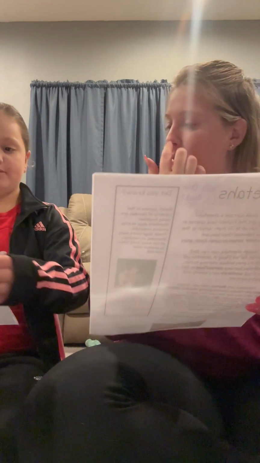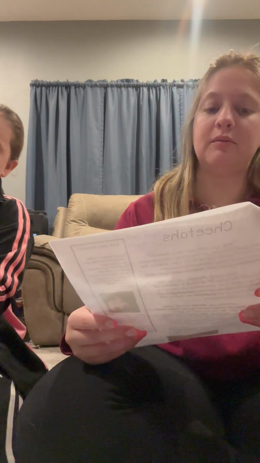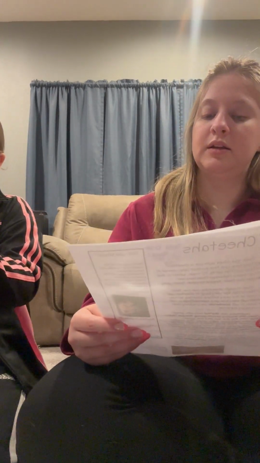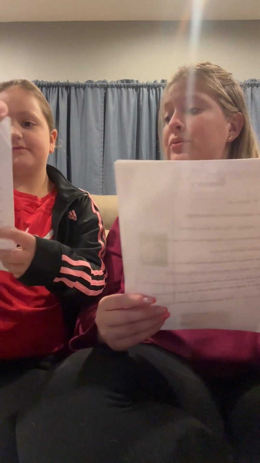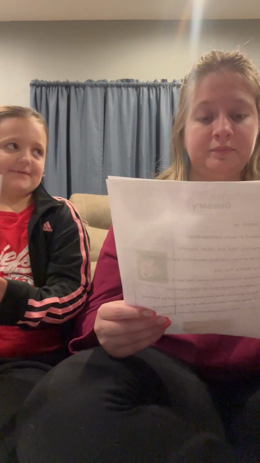Now the word that we need to look up is carnivores. Do you see that word on here? Good job. Can you read what that means? Animals that eat other animals. Ooh. All right, let's flip back to that first page. Okay, I'm going to have you read the second one, okay? You want me to start right now?